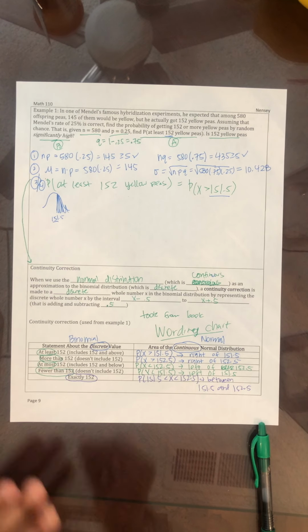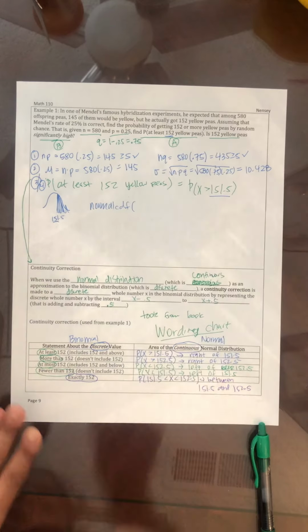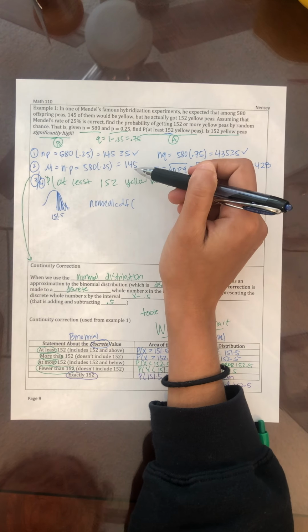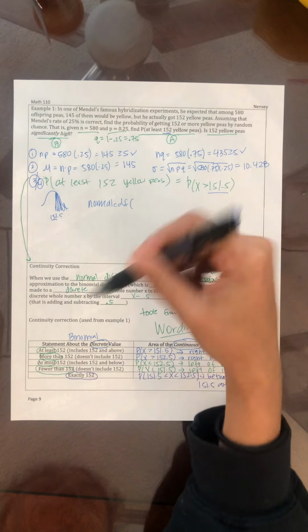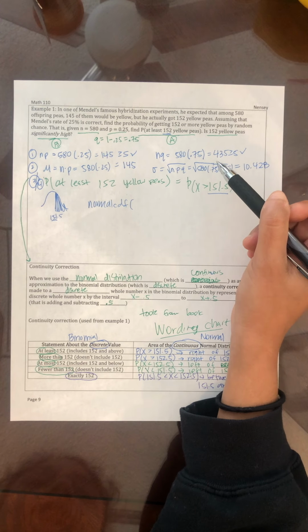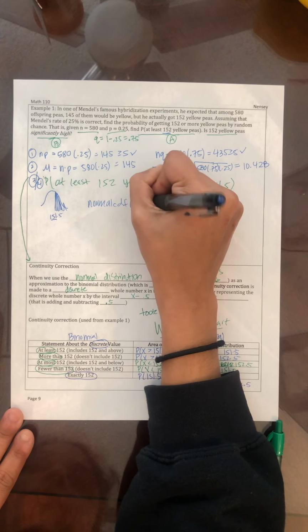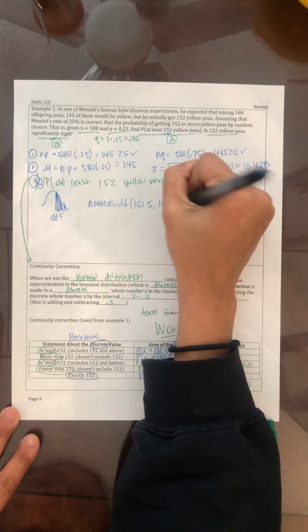Okay, so I'm going to go ahead and write out the normal CDF, at least 152. What makes this different from before is I'm giving you a proportion this time. So it's not 152 to 1,000 and then your mean and standard deviation. We're converting this to a binomial. So our lower is not 152, it's 151.5. Our upper is still 1,000.